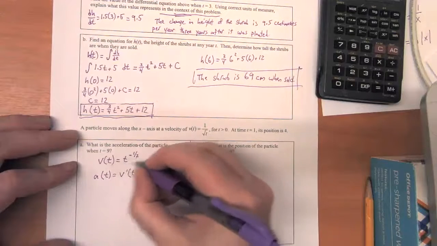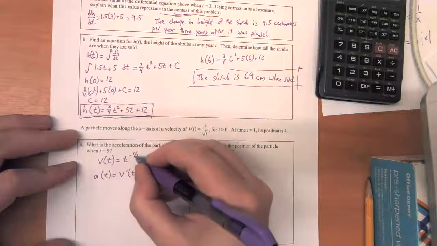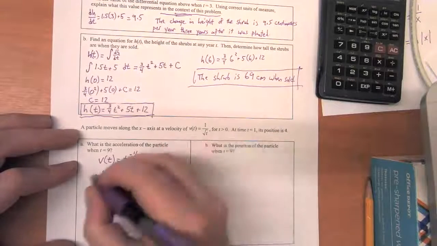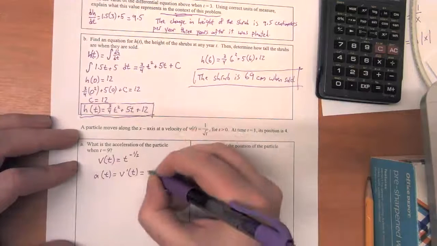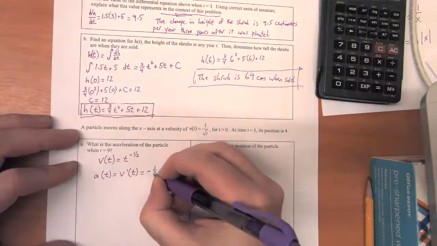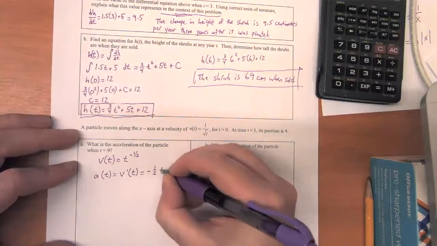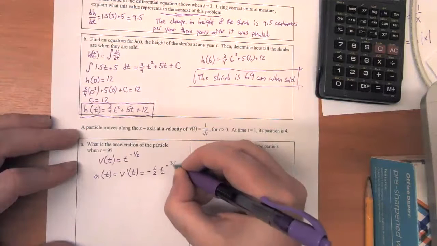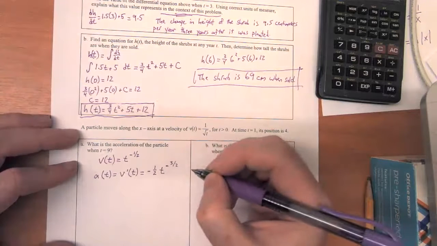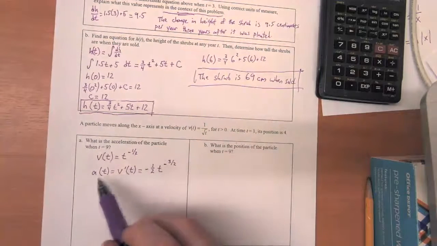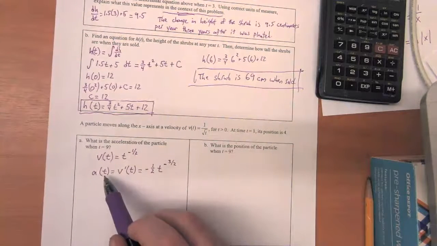Now I'm doing the derivative in the way that we're used to. So it's negative 1/2 times t to the negative 3/2 power. Okay, so that's the acceleration at any time.